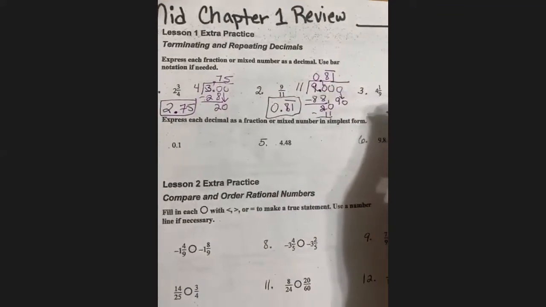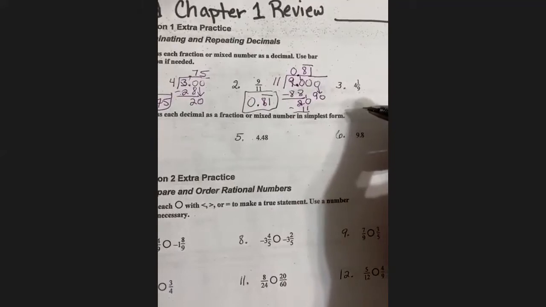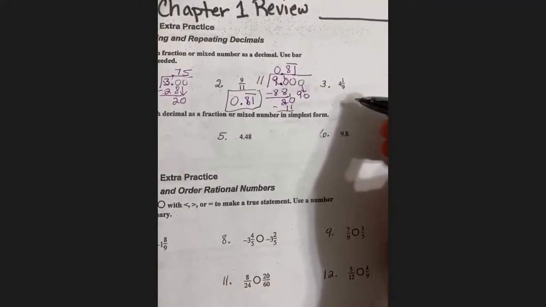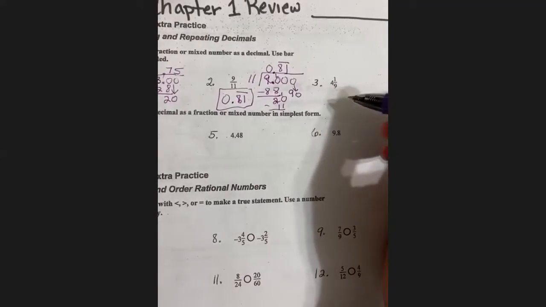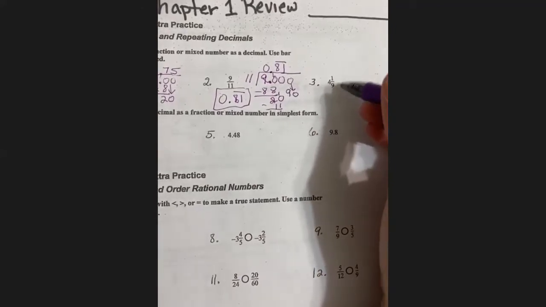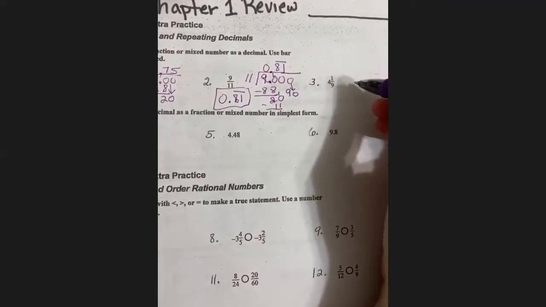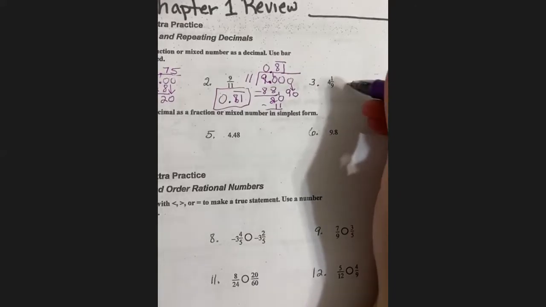Number 3, you have 4 and 1/9. I want you to start memorizing these, but anytime you have a 9 in the bottom, it's the top number that's repeating. So this should be 1/10 repeating. This only just works for 9s. Also works for 99s. We'll talk about that later. So this is 1 divided by 9.